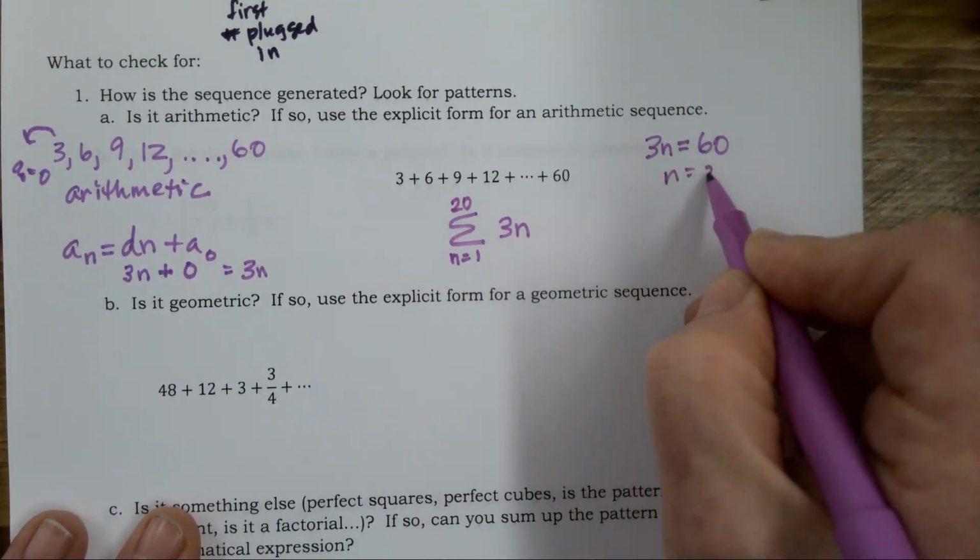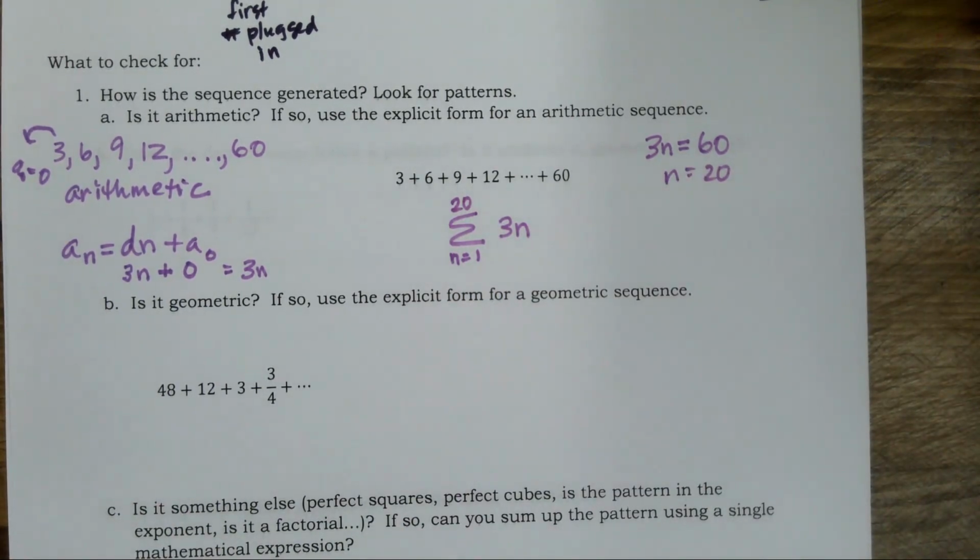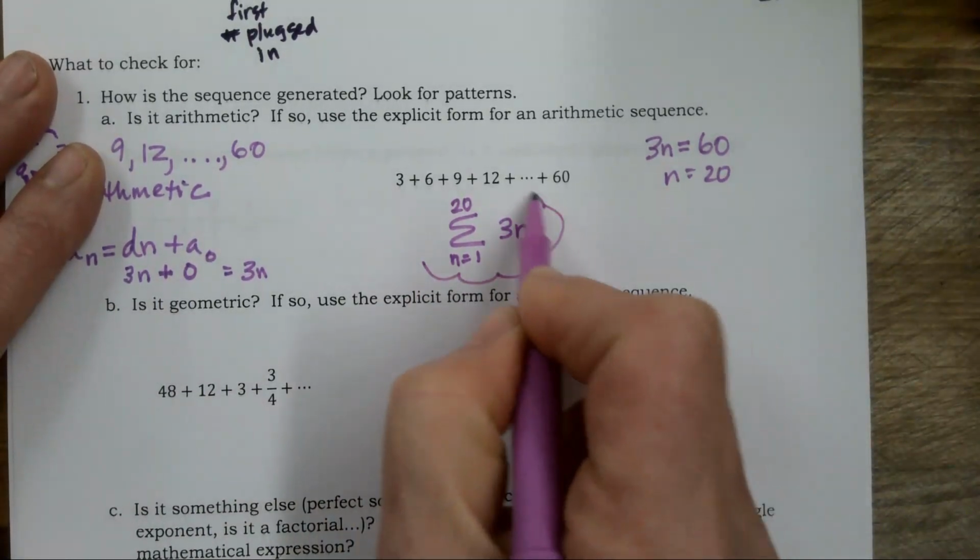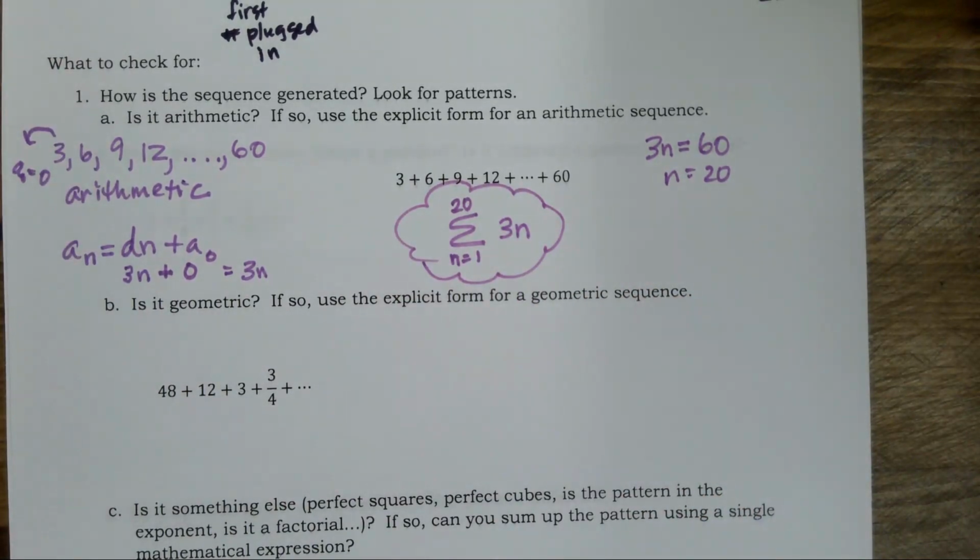And that would be 20, so my last one is 20. Even though they don't have them all listed in there, that is my real quick basic form of sigma notation. So arithmetic, great, I have it. Quick, easy way to write it.